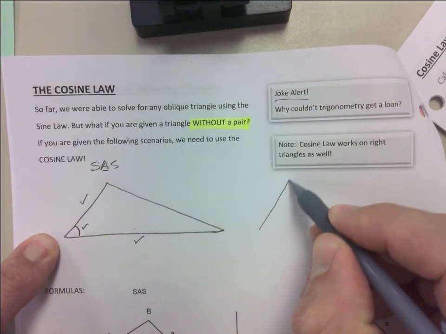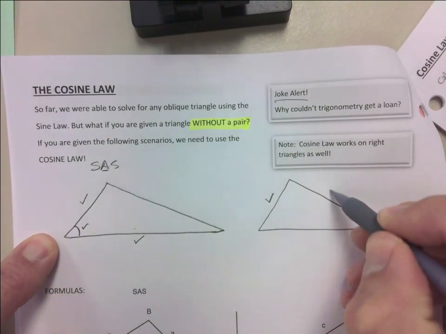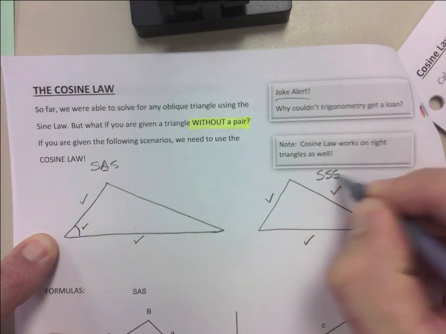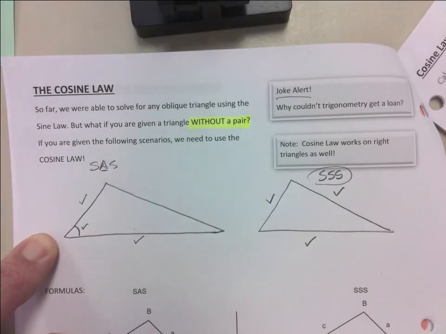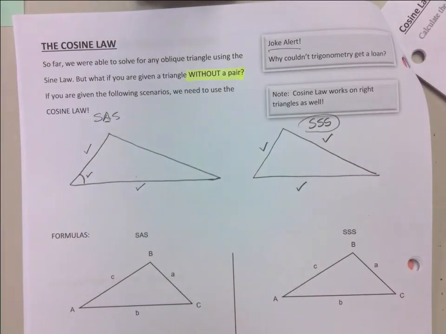The other one that we're going to study is the one where you know all three sides. Okay? So this is the side, side, side. You can't miss it. It's very obvious. Okay? And you cannot solve, it's impossible to solve for angles only. Some students ask, what about all angles? You can't do it. You need to know at least one side for you to be able to solve for other things on that triangle, okay? So there's no case for that.